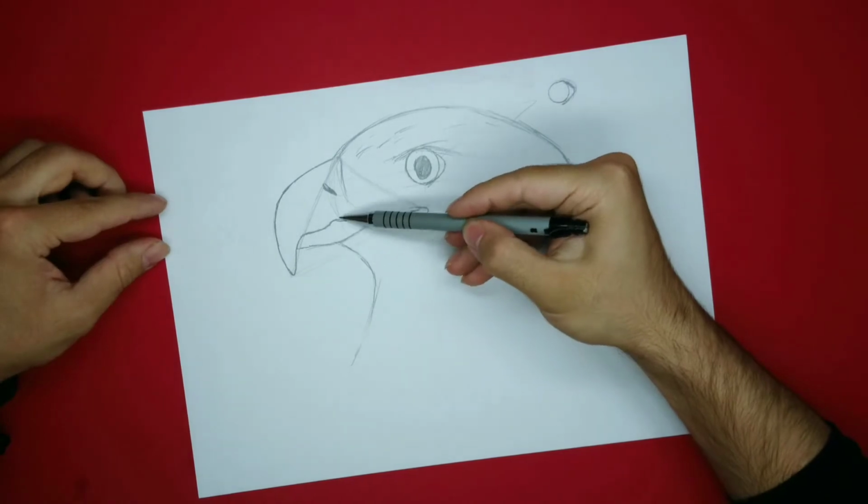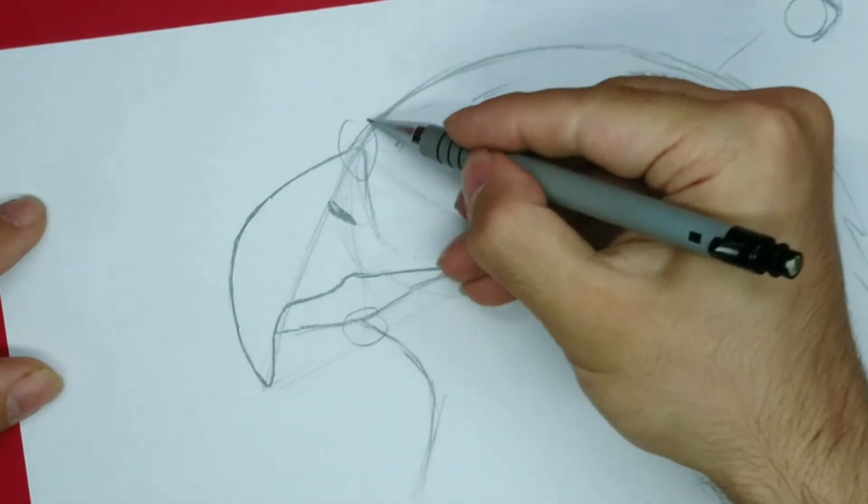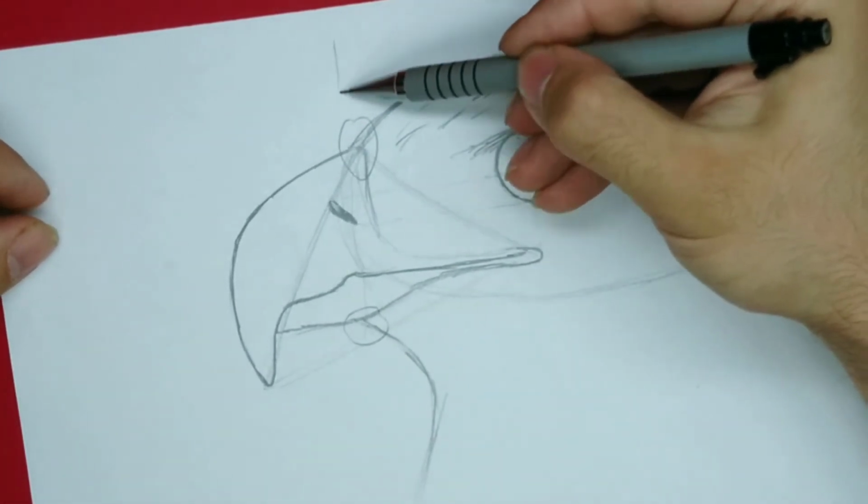Another point is under the bird's neck. As you can see in the video, the underside of the bird's neck should never be drawn in front of the marked top of the head, otherwise it is wrong.